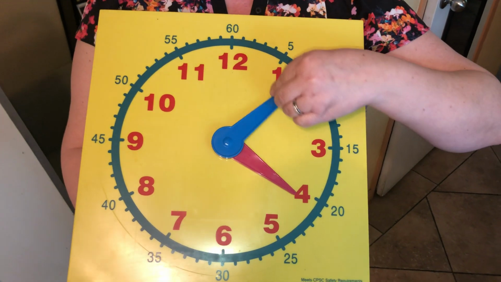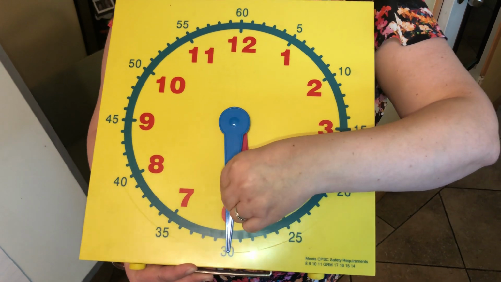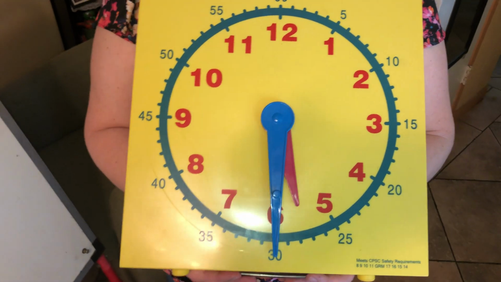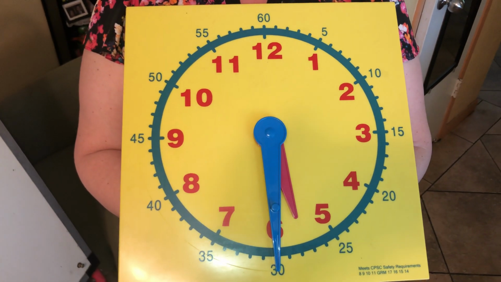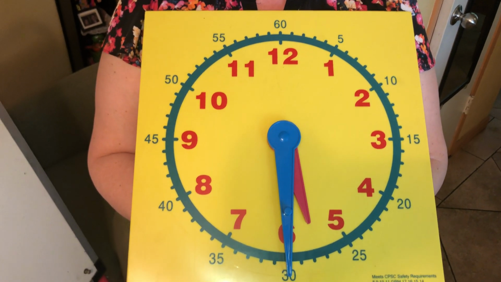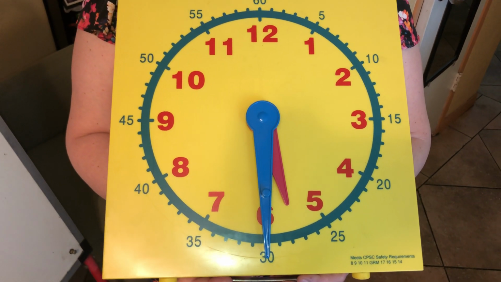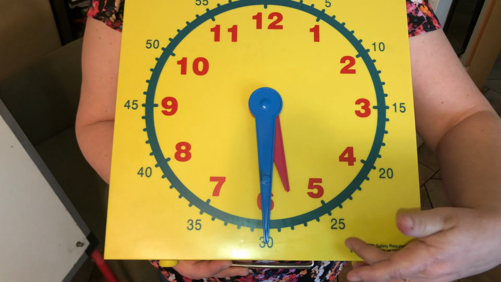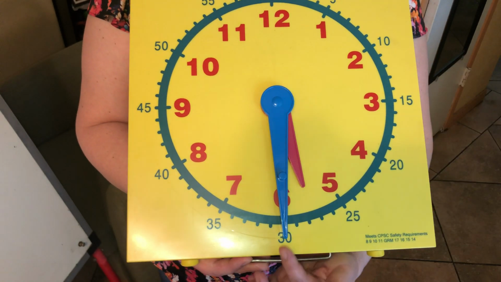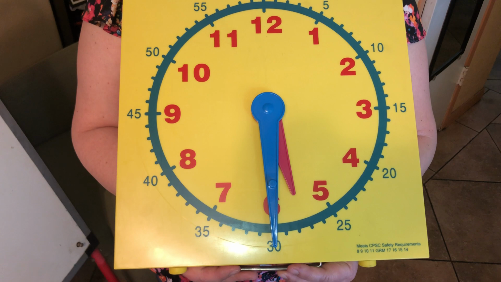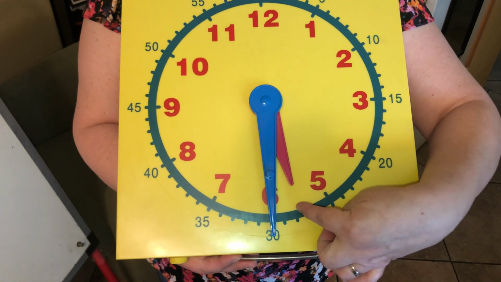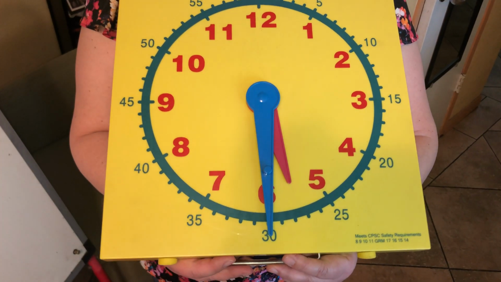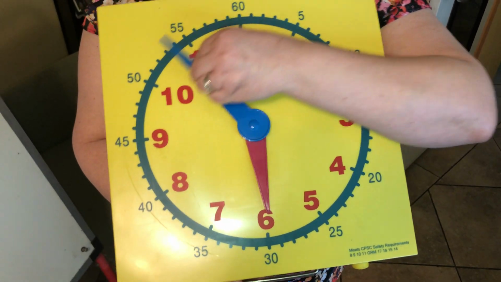Let's try another one. Okay, so what time is it, boys and girls? First thing you should do, look at your hour hand. I see that the hour hand is between the 5 and the 6. It's not on the 6 yet. It's still on the 5. So I know that the hour is going to be 5. And then I look at the minute hand, which is the long hand, and it is pointing to the 30. So it is 5:30, or I can say it is half past 5. Let's try one more.